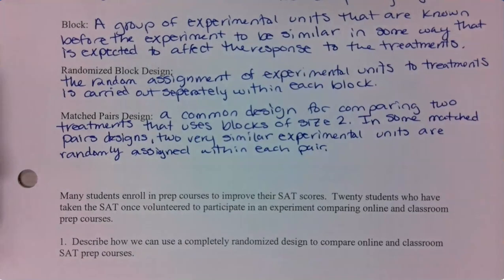So a common example of where you would see this is when they do studies on twins, and they do one thing to one twin and something else to the other twin, because twins are usually very similar.